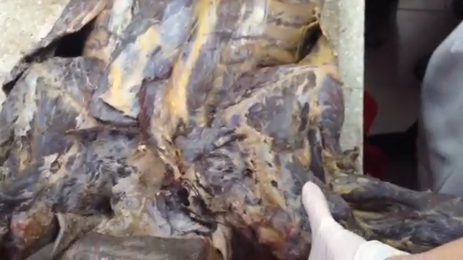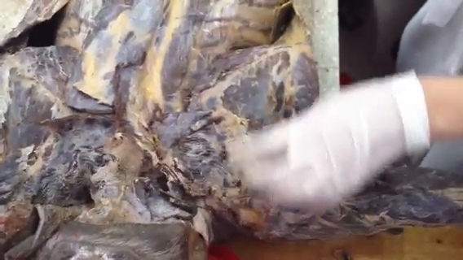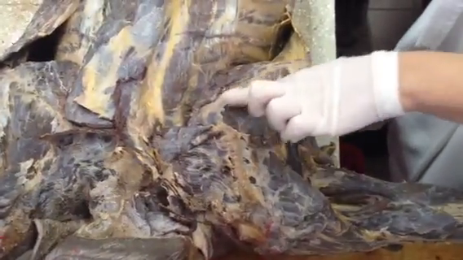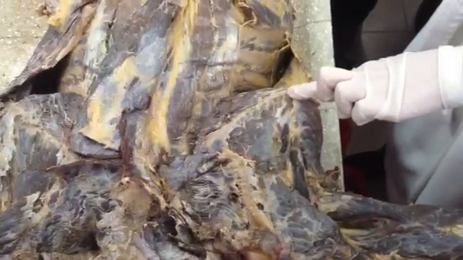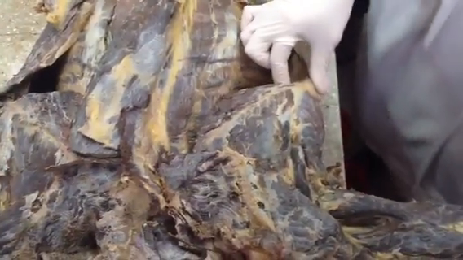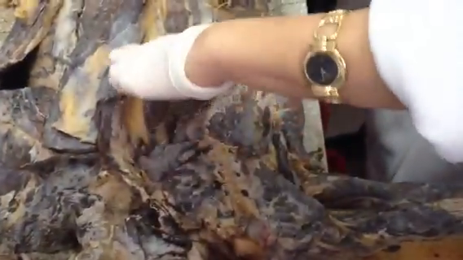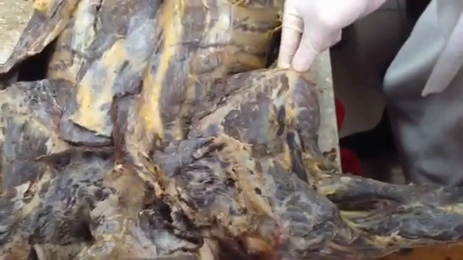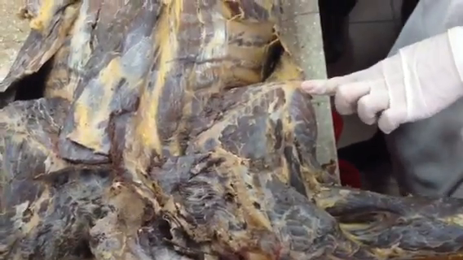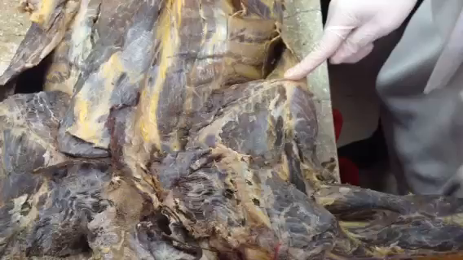We can see the deltoid muscle very clearly. We can feel here the medial border of the scapula. Imagine that the upper limb is in abduction. That's why the position is not normal. So this is the medial border with the attachment of the rhomboideus minor. We have the inferior angle. Don't forget that some fibers from the latissimus dorsi are attached here.